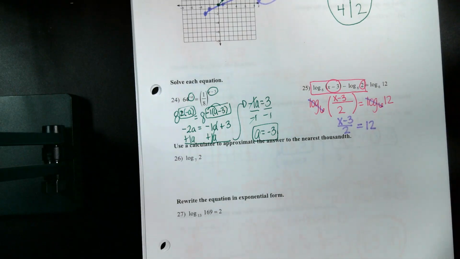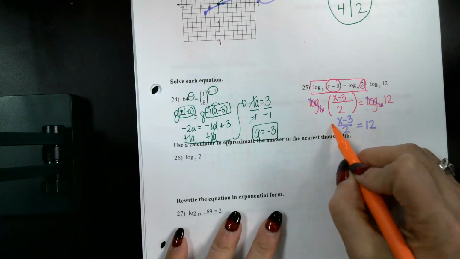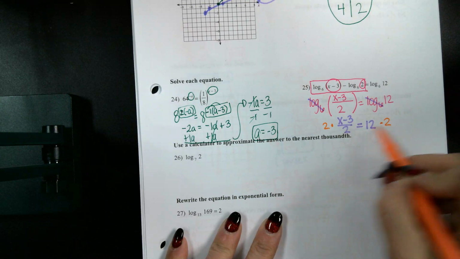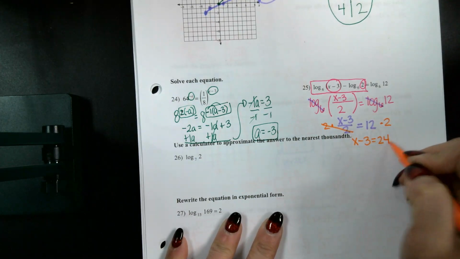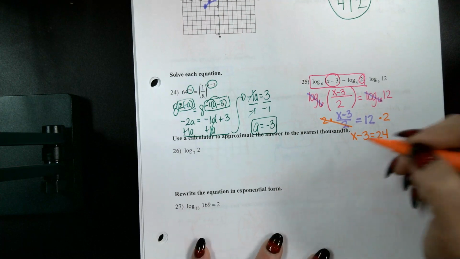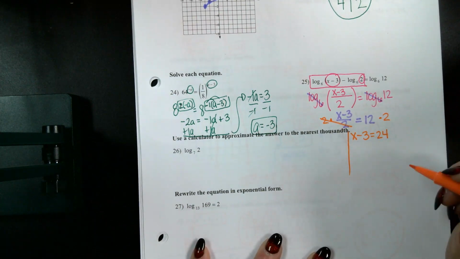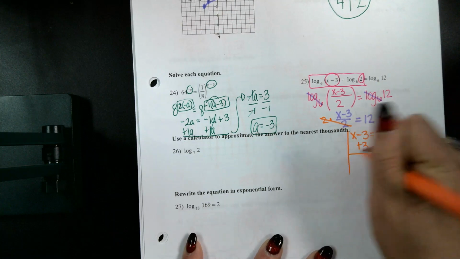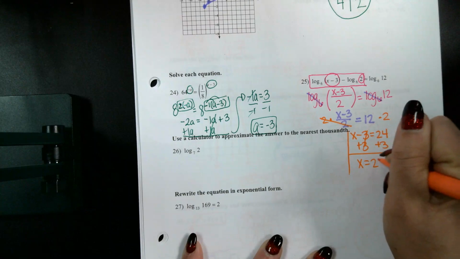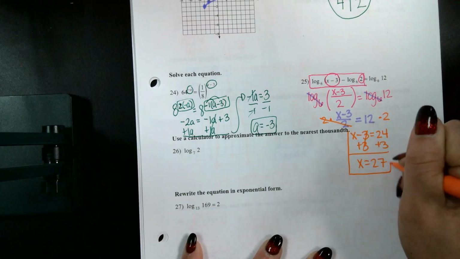So if on the left side they divided by 2, what do we do? Multiply both sides by 2 to get rid of it. So we have x minus 3 equals 24. What's my last step? Add 3. So x equals 27. Done.